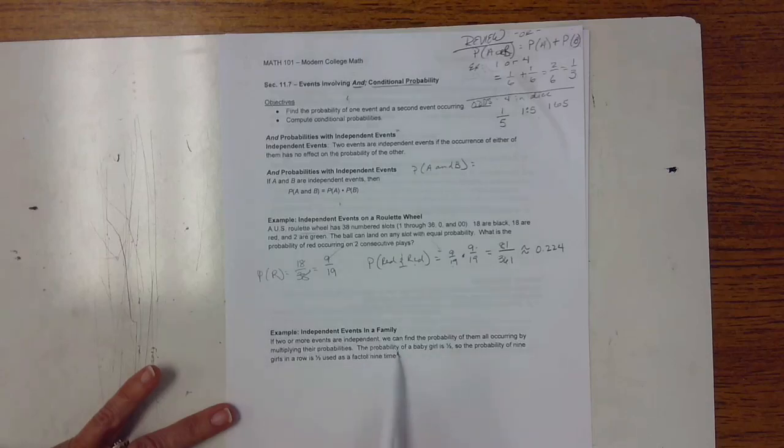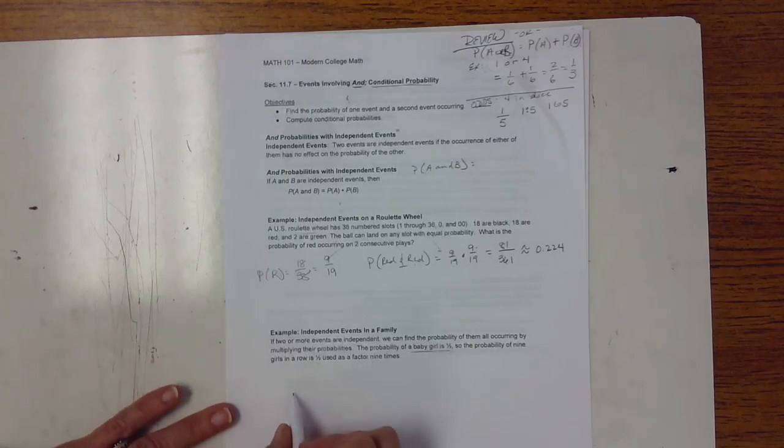For instance, the probability of getting a baby girl is going to be 1/2, because you have either a boy or a girl, so there's two choices. The girl would then be 1 out of 2. Same thing with boy. So what is the probability of getting 9 girls in a row, using 1/2 as the factor 9 times?